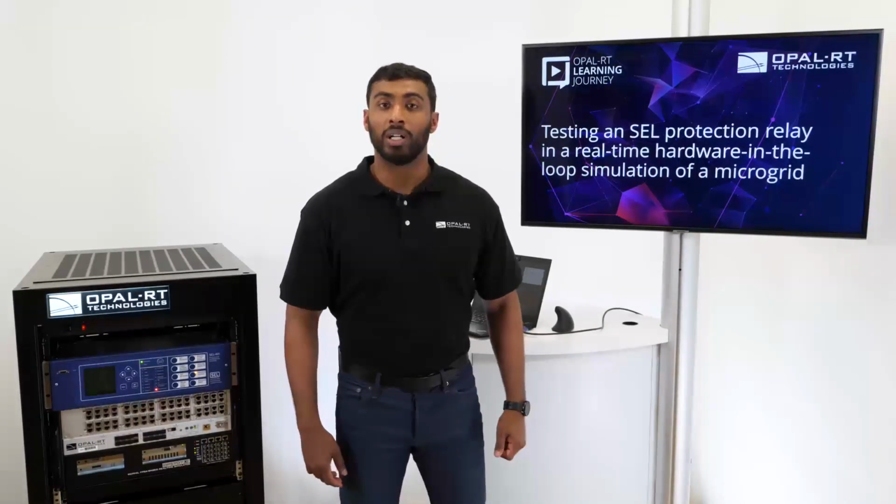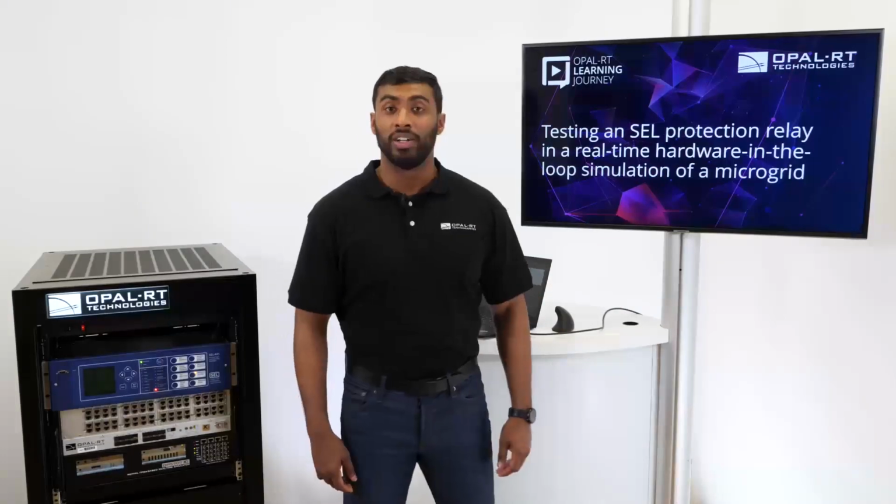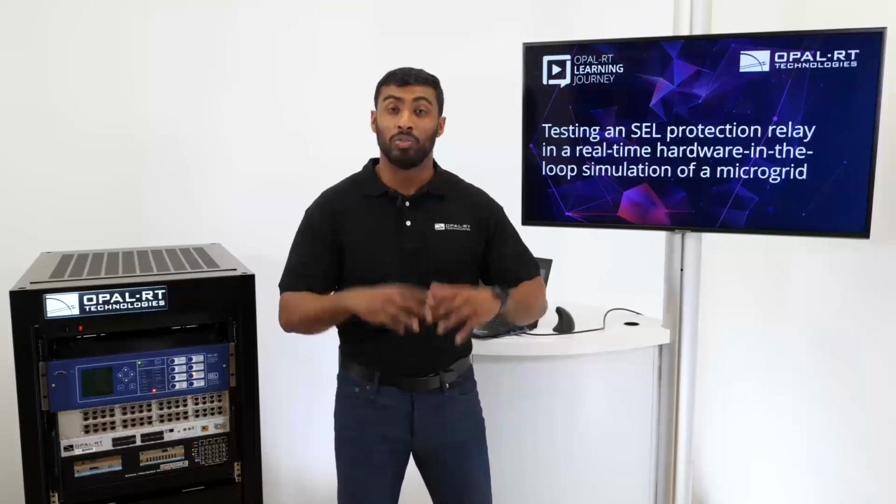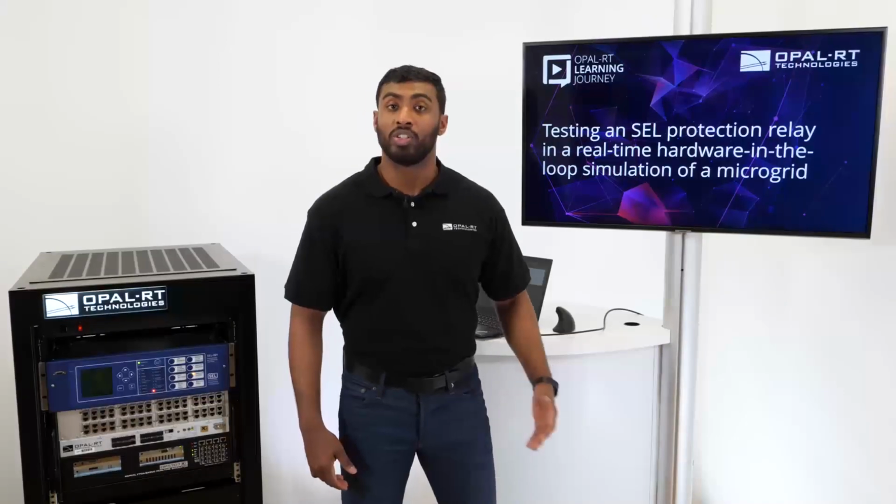Today I would like to welcome you to our little demonstration for the Opal learning journey. We're going to be seeing a microgrid model running on our OP5707XG platform, which is interacting with a Cell 421 relay to do a full HIL setup for the protection scheme.